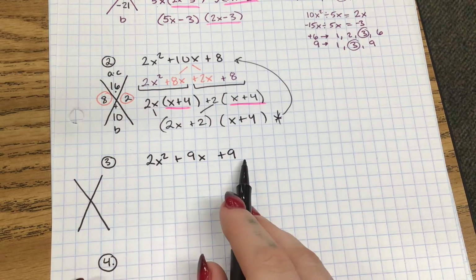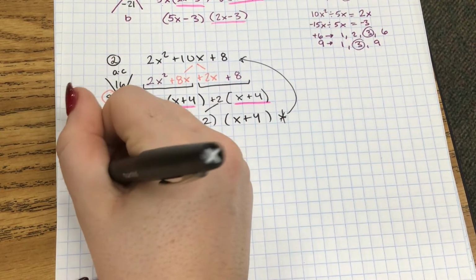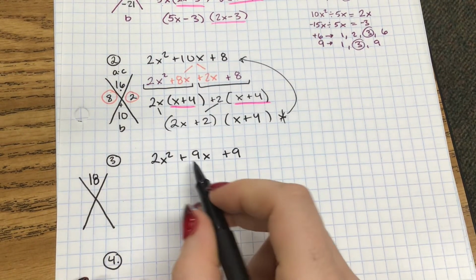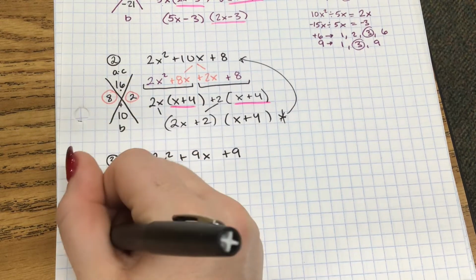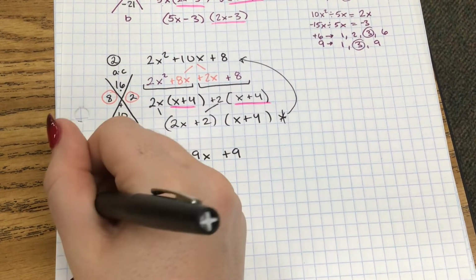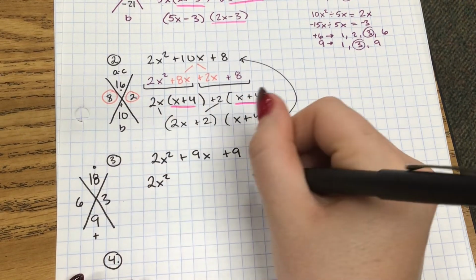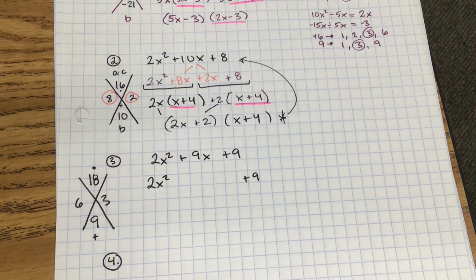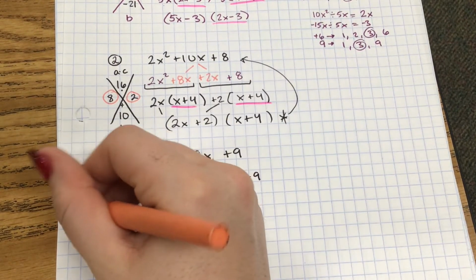Multiply the a and c. 2 times 9 is 18. We're going to put the b value on bottom. Which two numbers multiply to 18 but add to 9? That would be 6 and 3. 2x squared plus 9. We're going to change this 9 into two different items, the 6 and the 3.